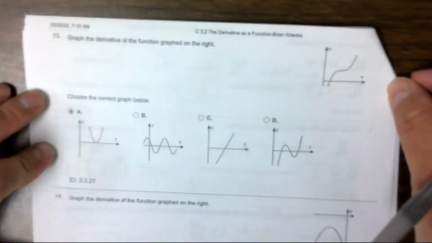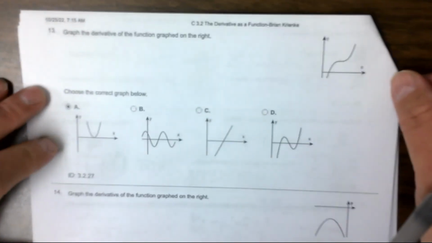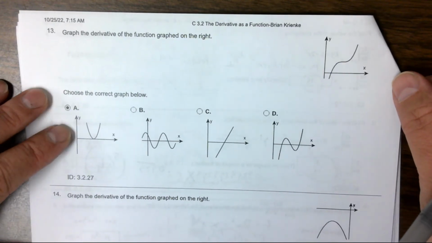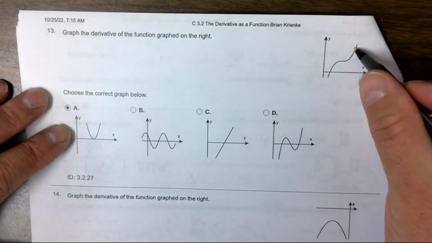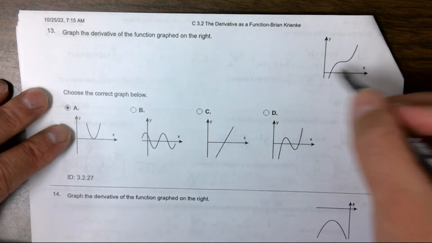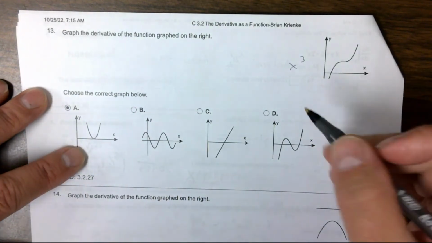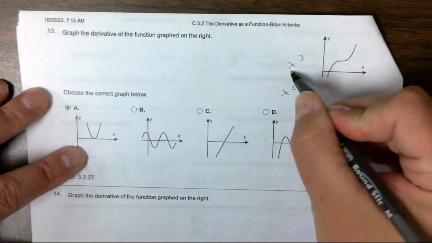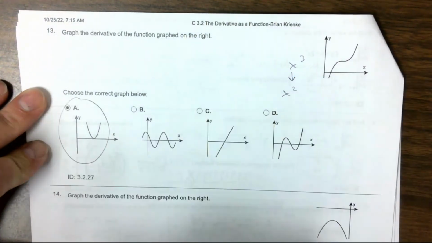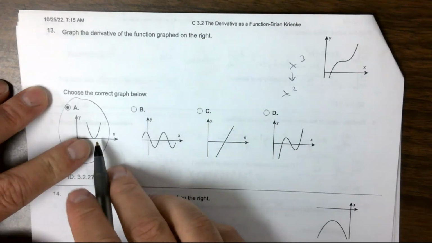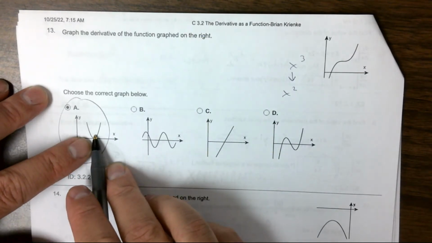Okay, now you have some graphs, and this is actually very, very general. So basically, if it's like that, that looks like x cubed. And so the derivative would be like x squared because it's lower 1. Now, if it started like this with a parabola, then that'd be linear.